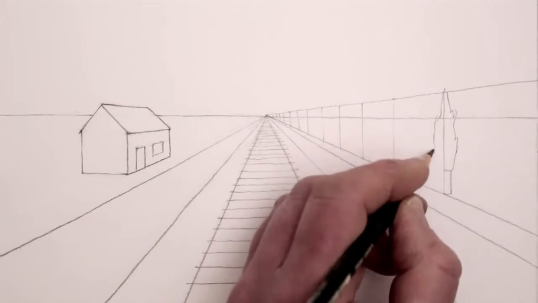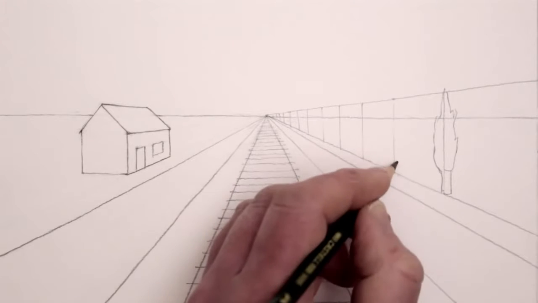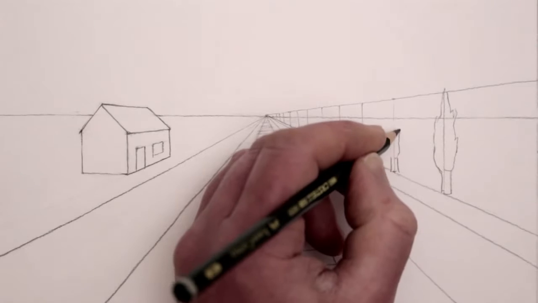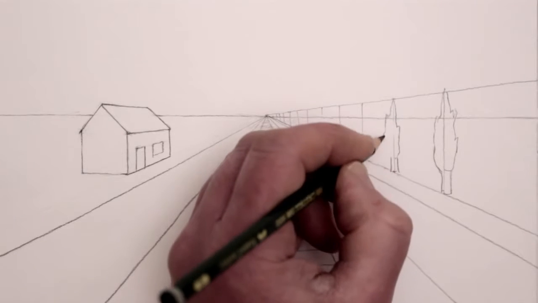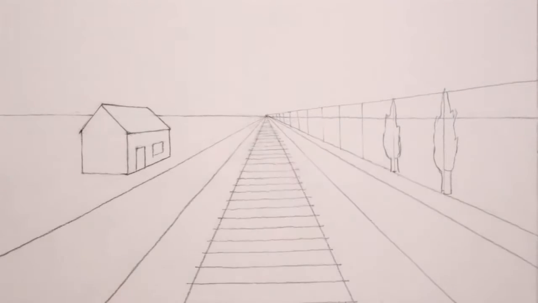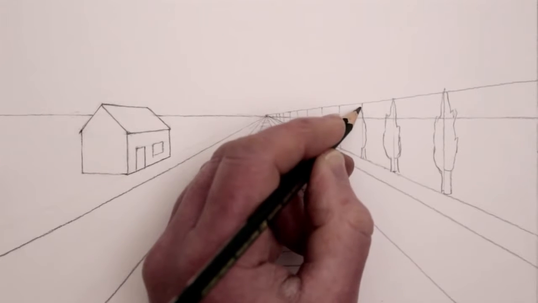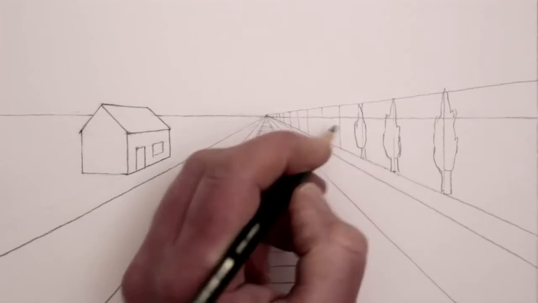And so the trees that we draw can be just very simple trees like a cypress tree or a poplar tree, and just keep them very, very simple, so that they're really repeating the shapes, and therefore you'll get more of a hang of how one-point perspective works by not overcomplicating things too much.